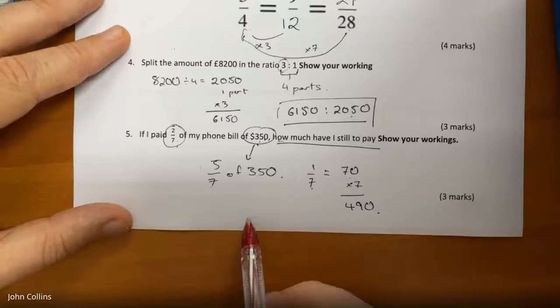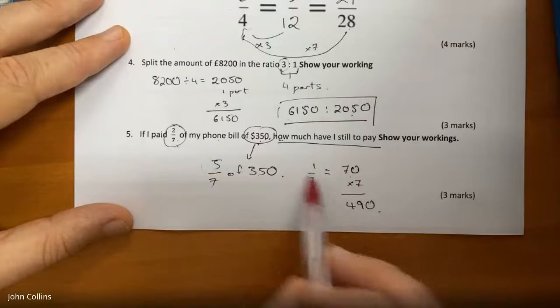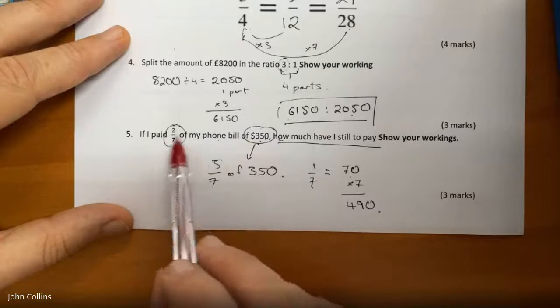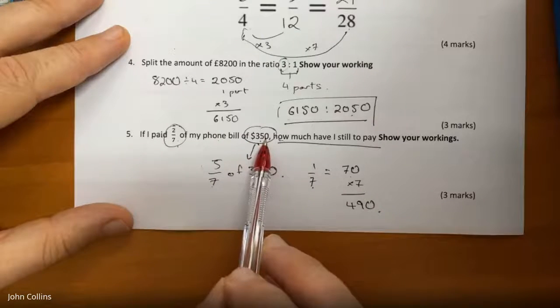Okay, so 2/7. This is 7/7. Hold on. If I paid, I might have got this wrong. If I paid 2/7, this is 7/7, is it? I think it's 250. I got 250.